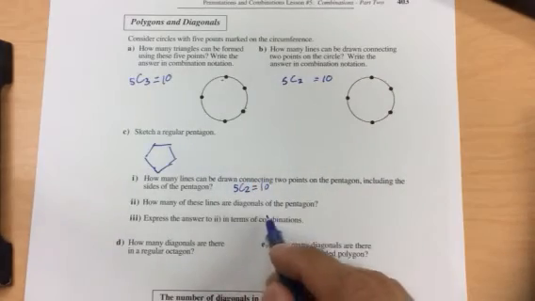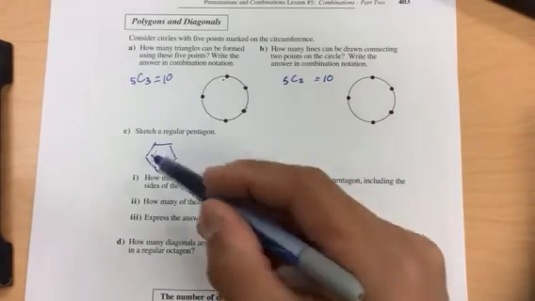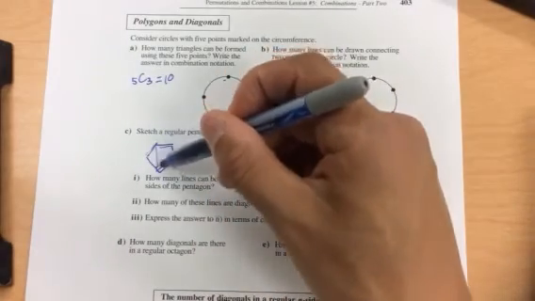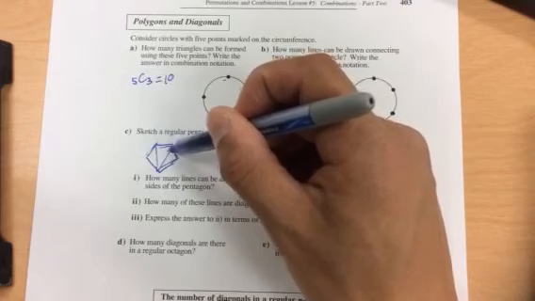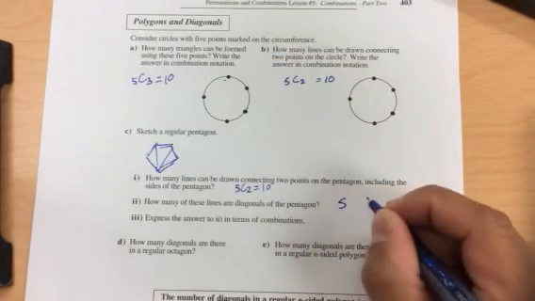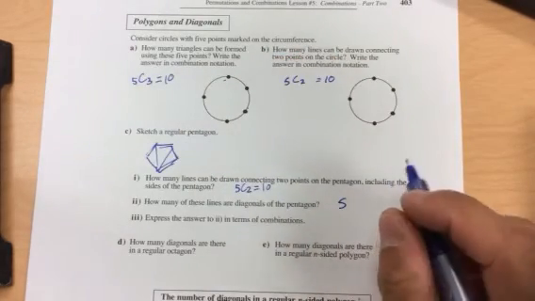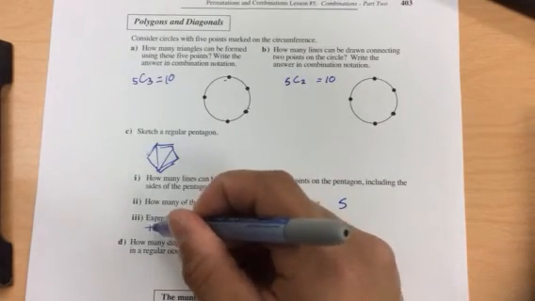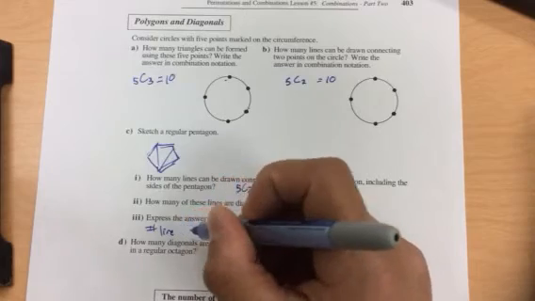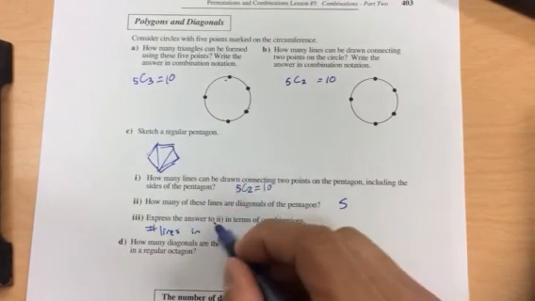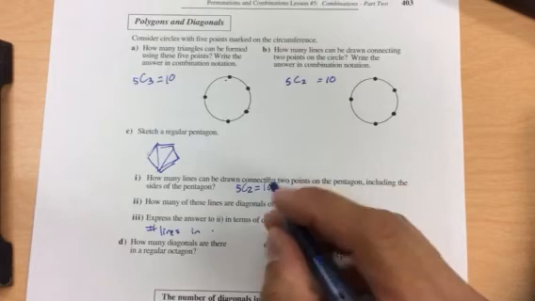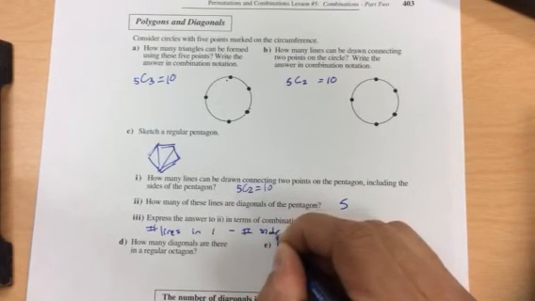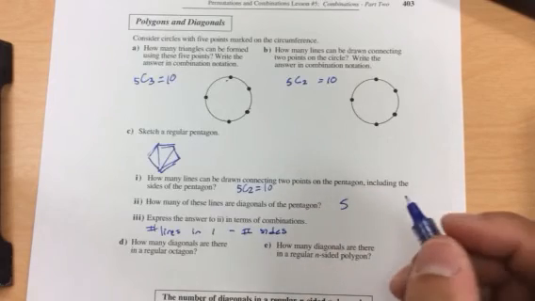And how many of these lines are diagonals of the pentagon? 1, 2, 3, 4, 5. So we have 5 diagonals. And then express the answer to 2 in terms of combinations. Well, I have my number of lines in part 1, and I subtract the number of sides. And so you get 5 there.